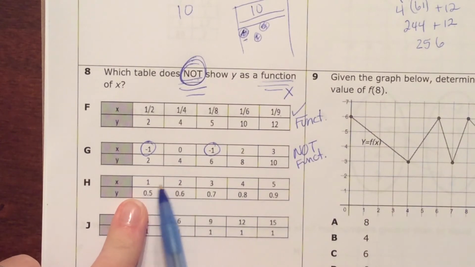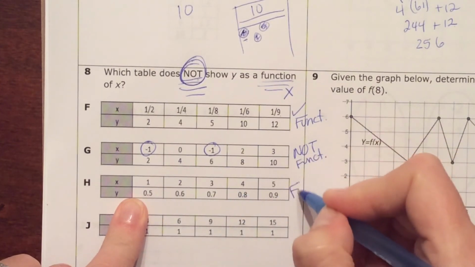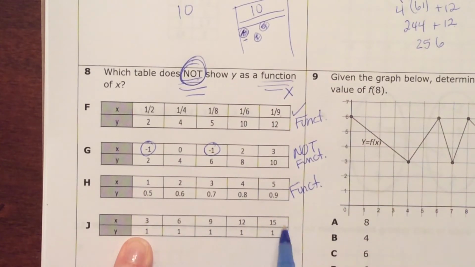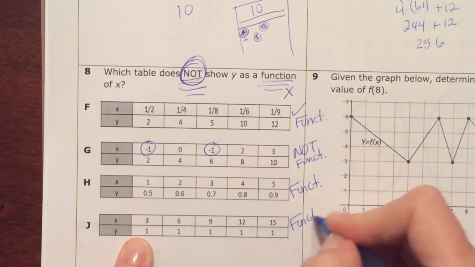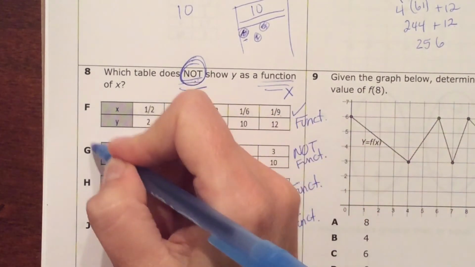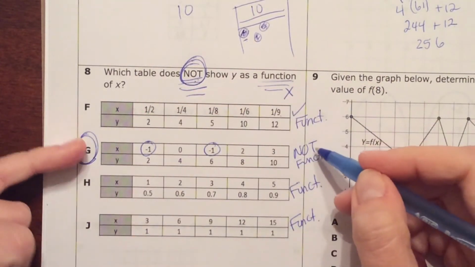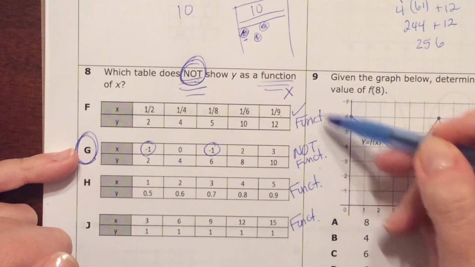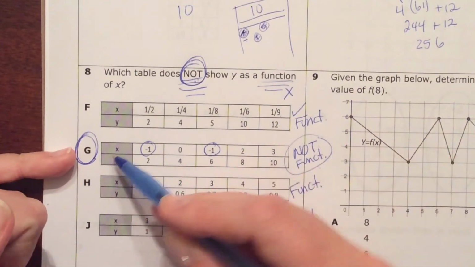Okay? Here, these are all different. This one's a function. Okay. These are all different. This one's also a function. So which one is not a function? The answer is G. So we're looking for the one that is not a function. And again, you can see that one of these things is not like the other. So that's your answer choice.